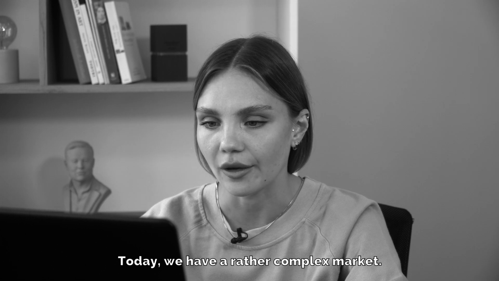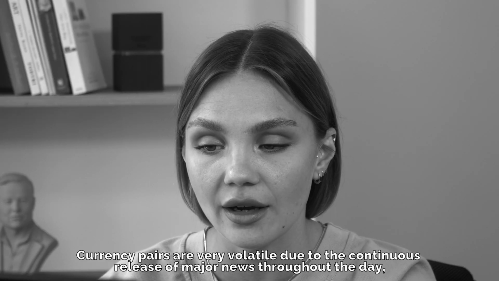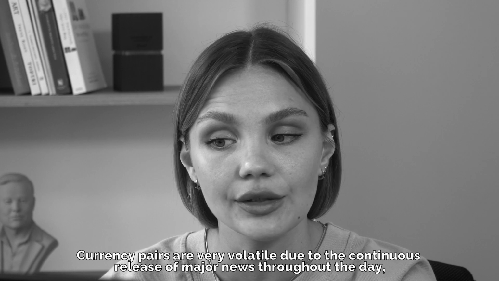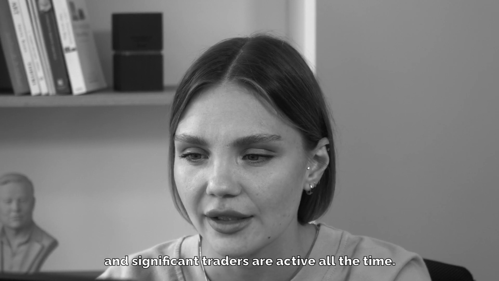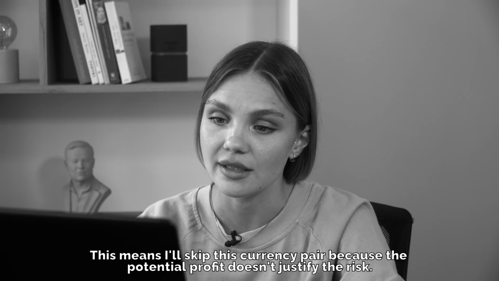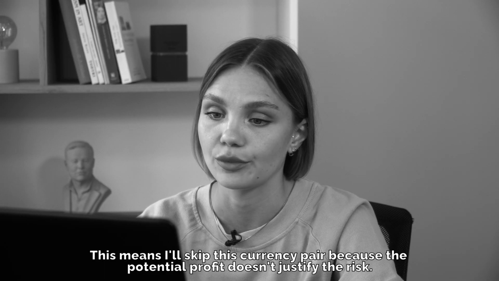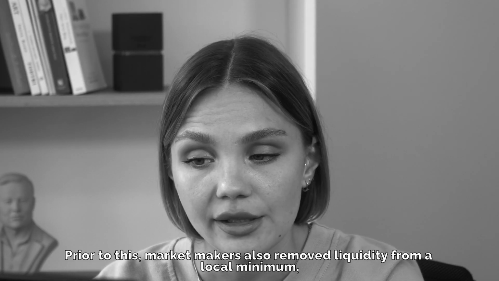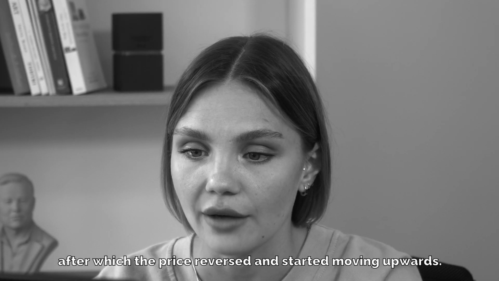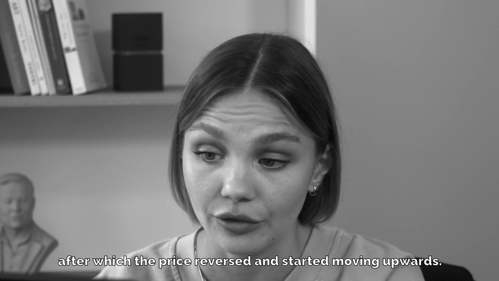Today we have a rather complex market. Currency pairs are very volatile due to the continuous release of major news throughout the day, and significant traders are active all the time. This means I'll skip this currency pair because the potential profit doesn't justify the risk. Prior to this, market makers also removed liquidity from a local minimum, after which the price reversed and started moving upwards.